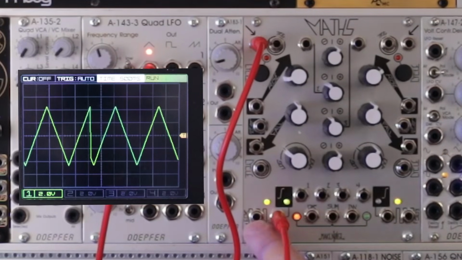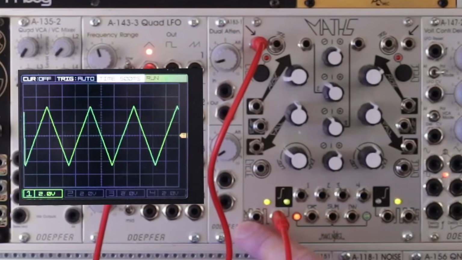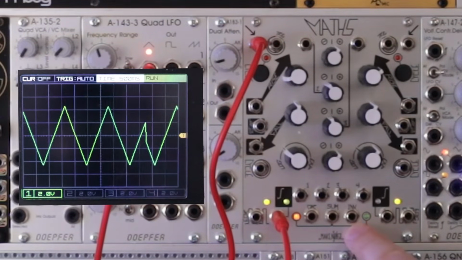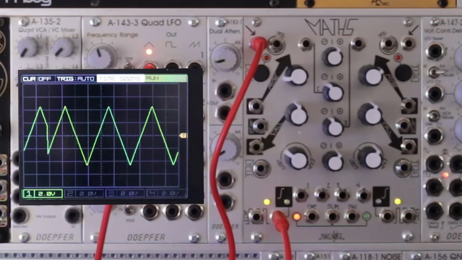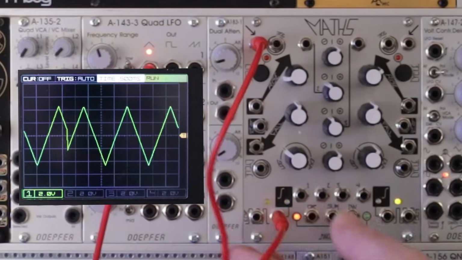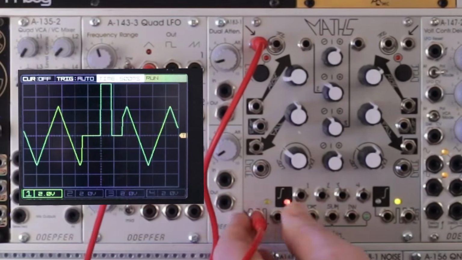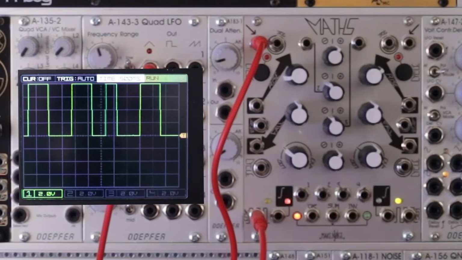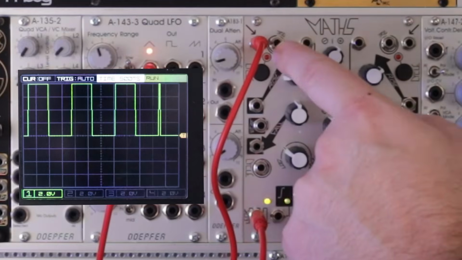Now over here, this one's pretty interesting. It's labeled EOR, and I thought that was some sort of logic function similar to OR or XOR, but it's not at all. It stands for end of rise. And if we plug in our Mordax there, you'll notice that you get these pulse waves. It's almost like a pulse wave LFO. It's going up at the end of the rise cycle.